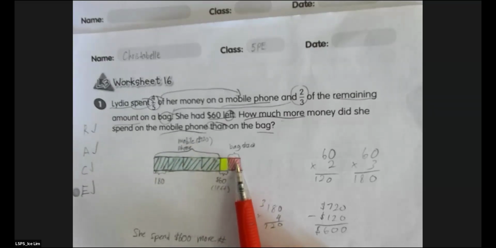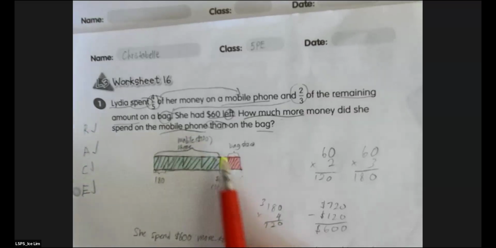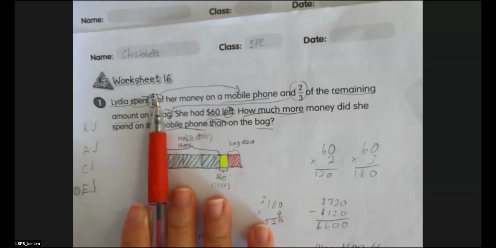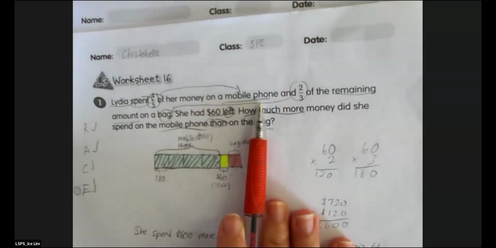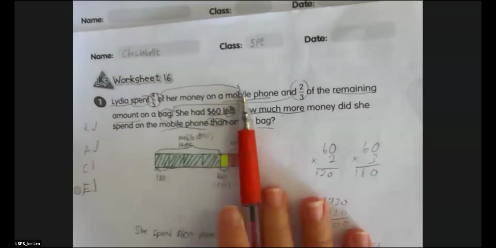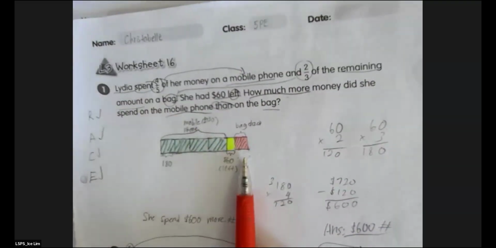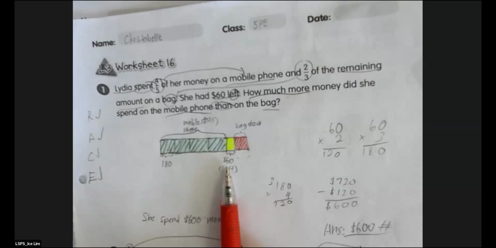That's correct. 5 big units make up all of the money. 4/5 of the money on the mobile phone, so 4 units is the mobile phone. Then 2/3 of the remaining amount on the bag. I didn't say whether she's correct or not. Looking at it now.